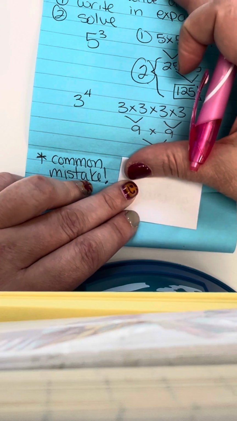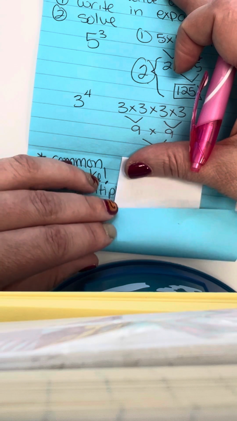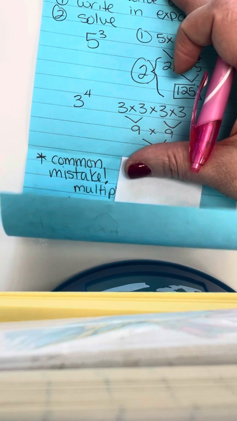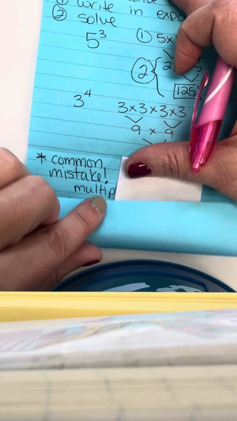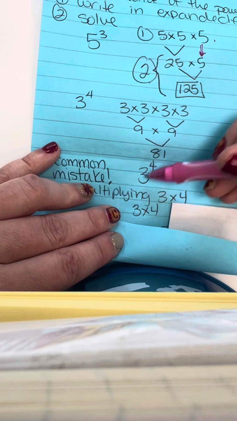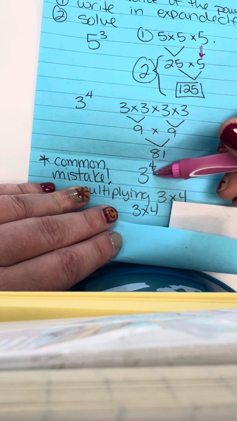So let's talk about our common mistakes. The common mistake is multiplying the base times the exponent. That is not right. That is not correct.